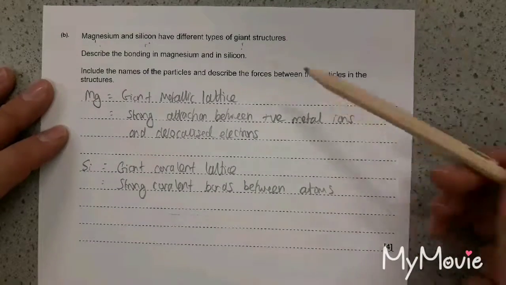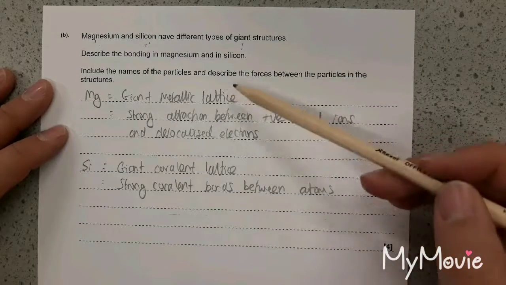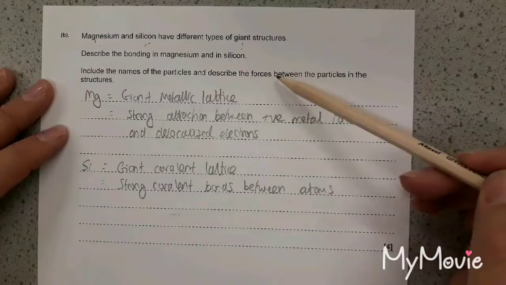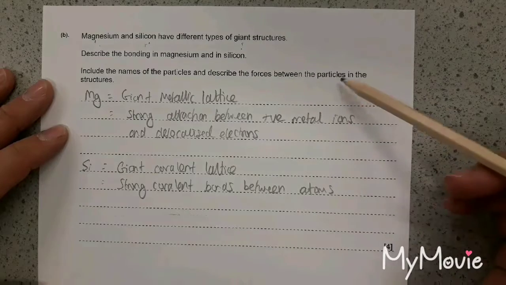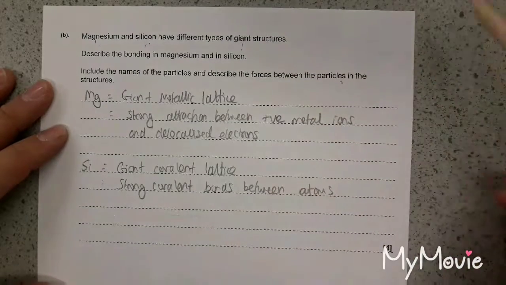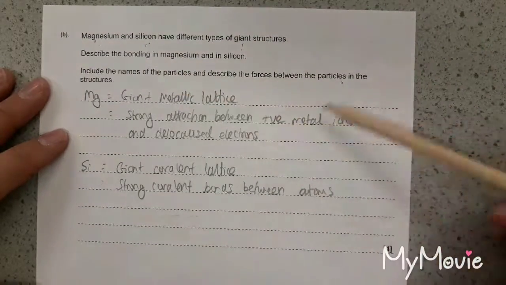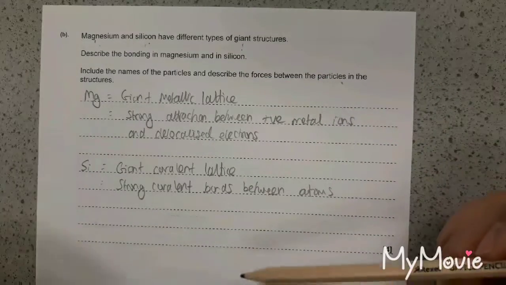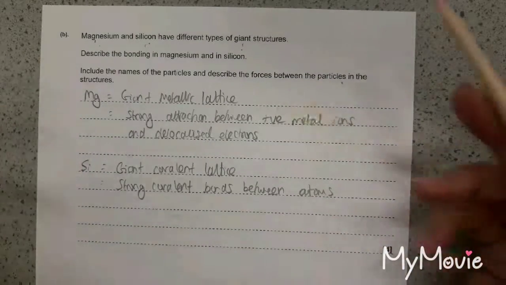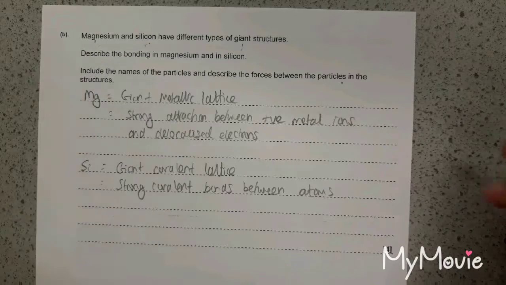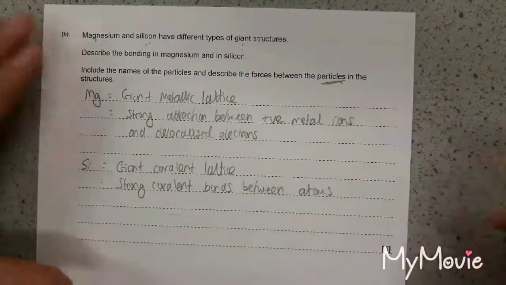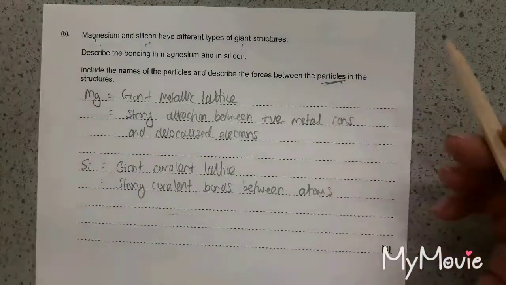So look out for those keywords, those trigger words in the questions: describe the forces, describe the bonding, and between the particles. They've played around with lots of variations of this basic question. Sometimes they give it to you in a table, and you're asked to fill in the table with the types of particles. But it tends to be this bit that students either miss or get wrong.